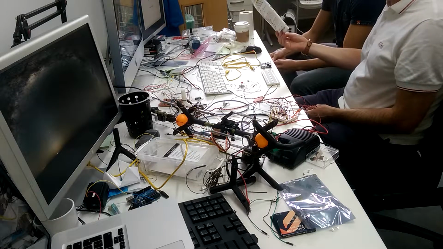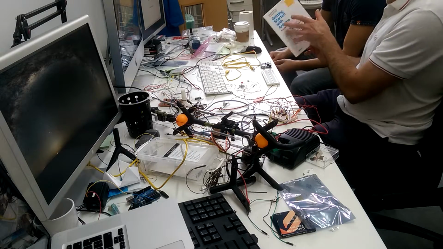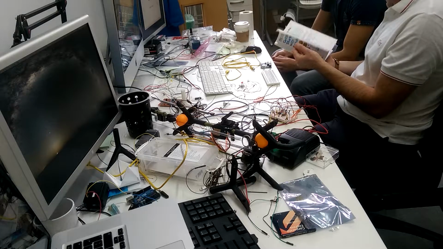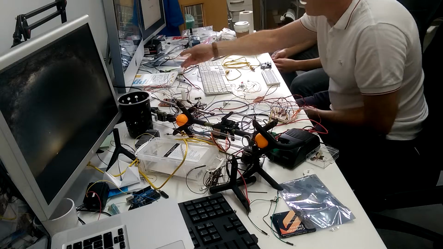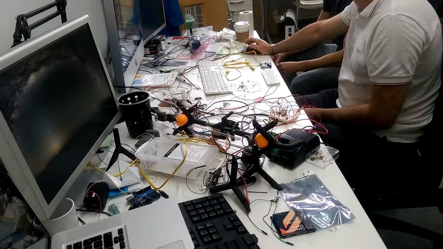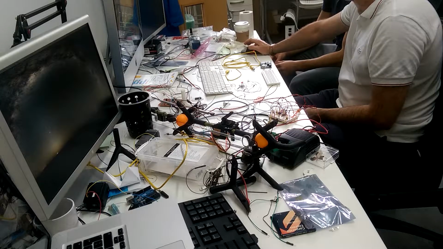You can also use a book like this one, but that will come in at a later stage. You can have a look at this and have fun with it. But first, let's just do a very basic program to see how everything works. So you go to the Arduino CC website.